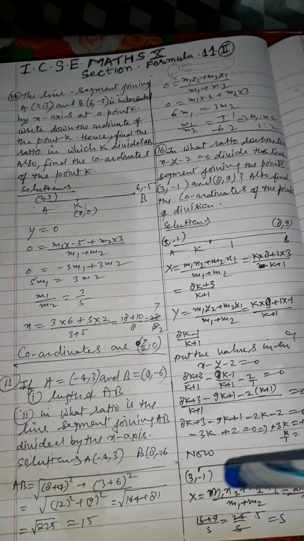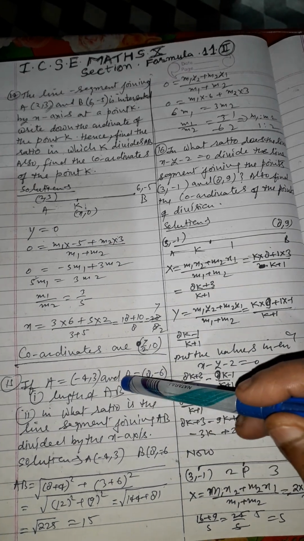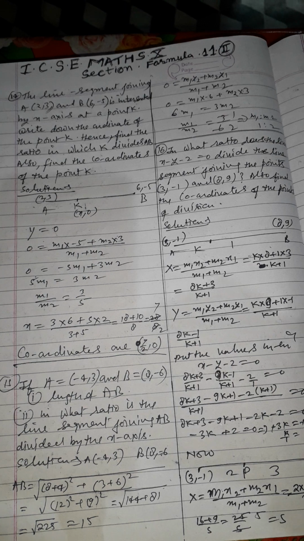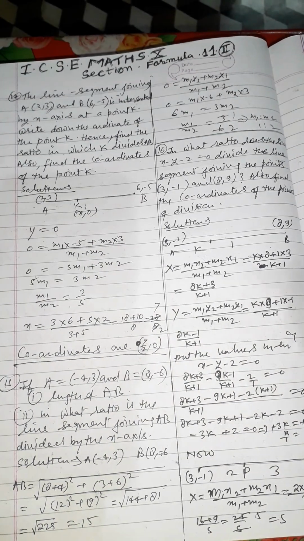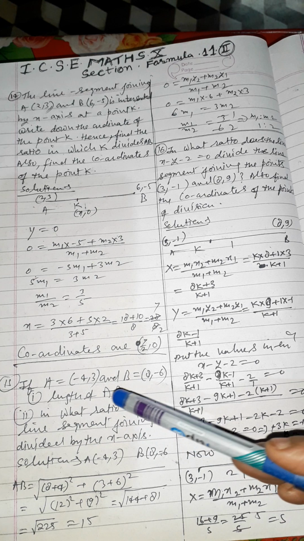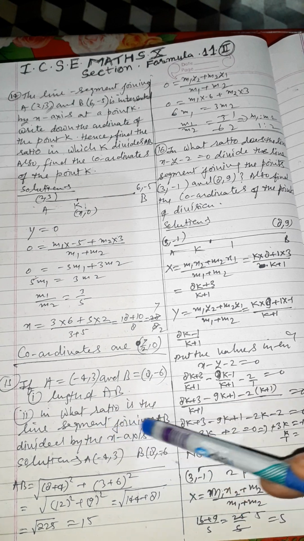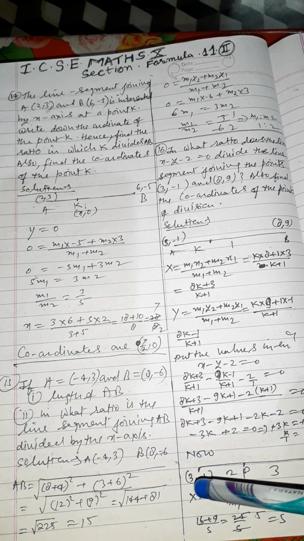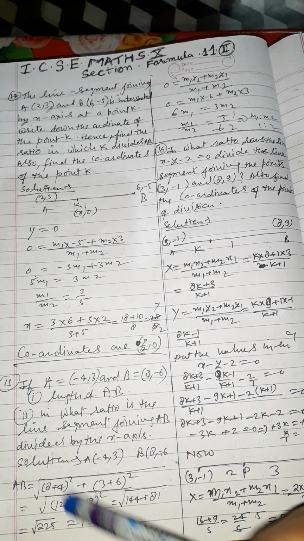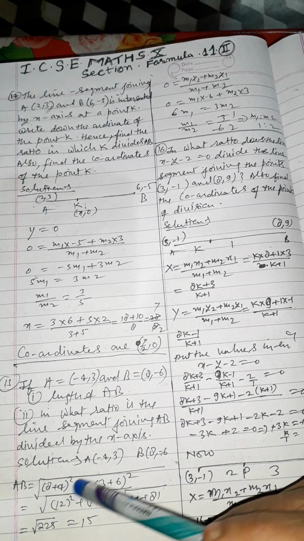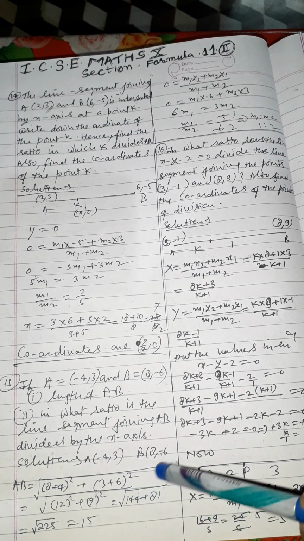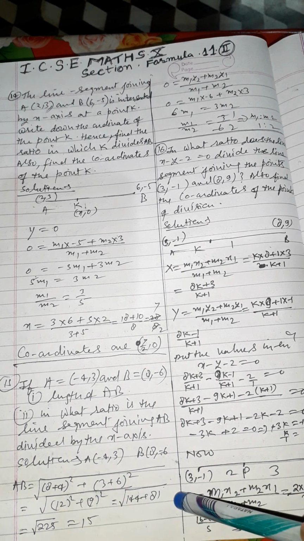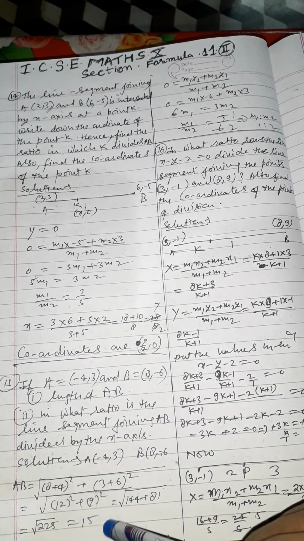Question number 15. If A is (minus 4, 3) and B is (8, minus 6), in what ratio is the line segment joining AB divided by the x-axis? Solution: A(minus 4, 3), B(8, minus 6). AB is equal to root of (8 plus 4) whole square plus (3 plus 6) whole square, root of 12 square plus 9 square. It is 144 plus 81. Root 225 is equal to 15.